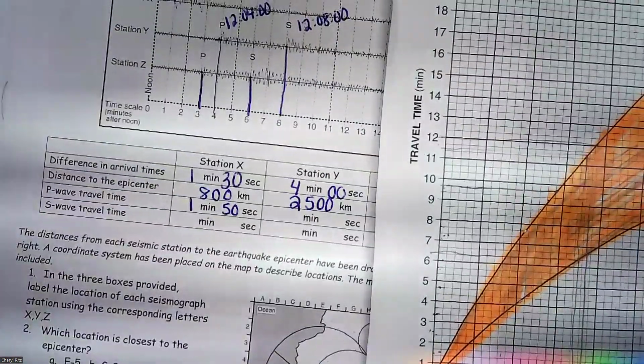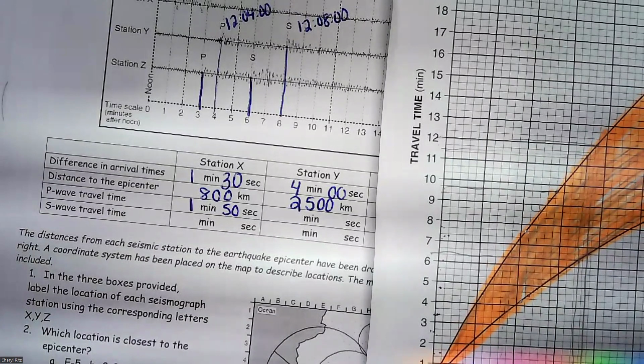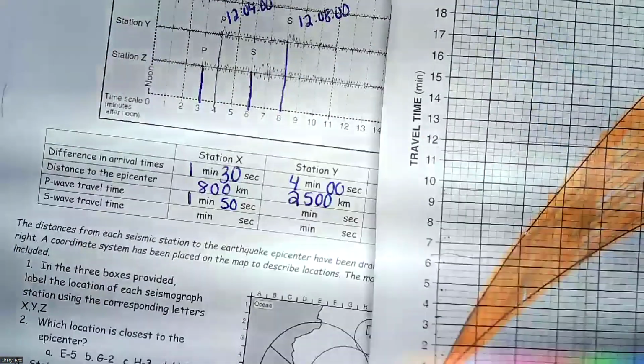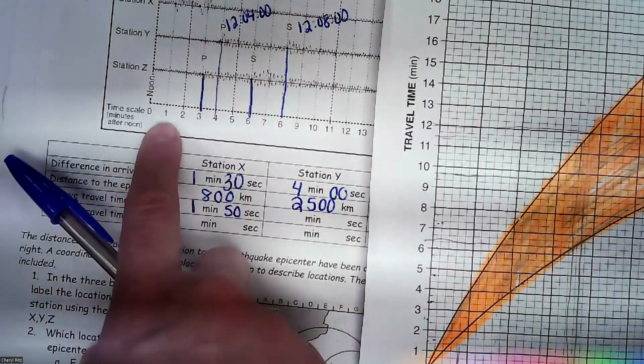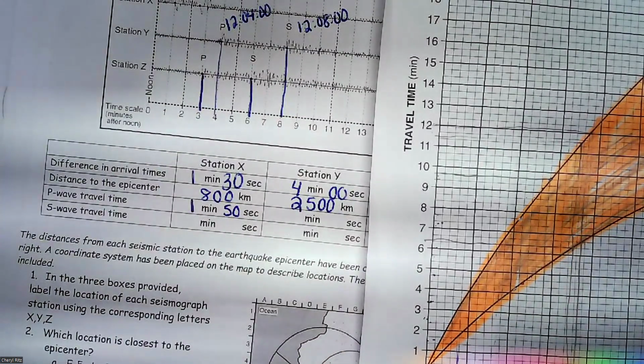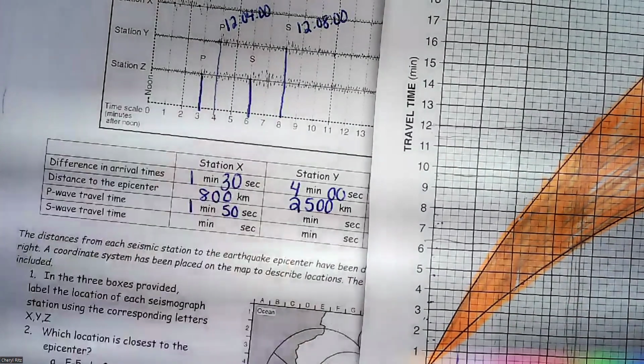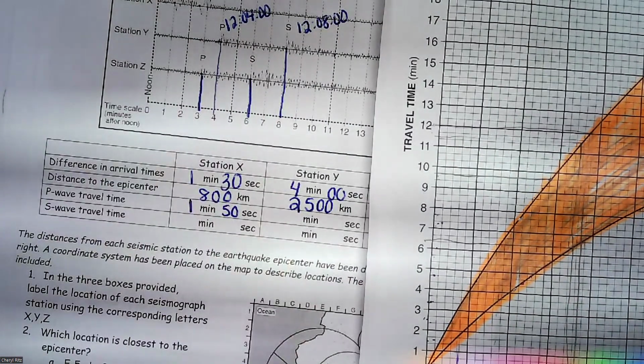You did that wrong? Did you do scrap paper stuff? No, I read it all. Oh, that's another thing I've seen people do: this is your arrival time. Is that what you wrote? You wrote the 12:01:30 or whatever it was, 12:01. That's the arrival time. That's what time it arrived. I want the travel time.